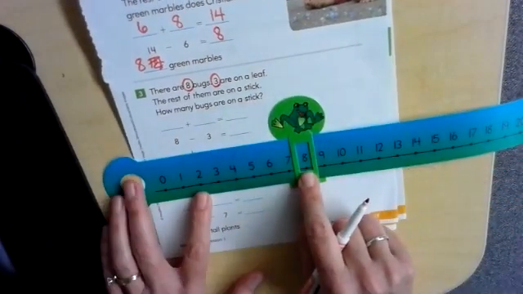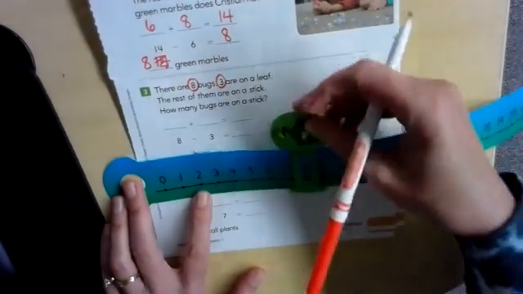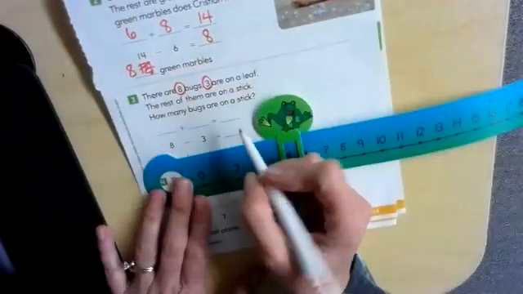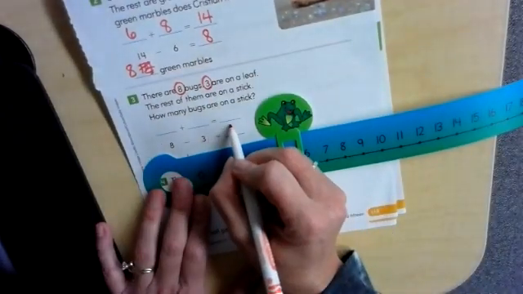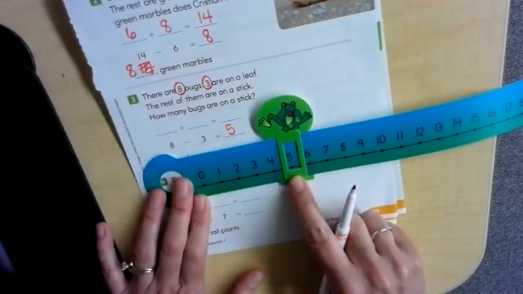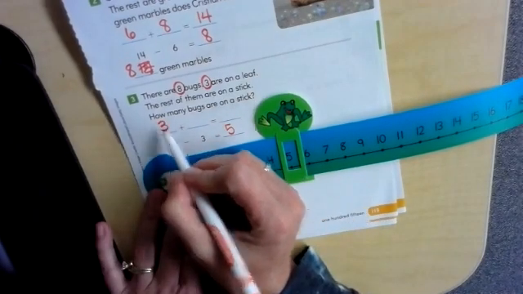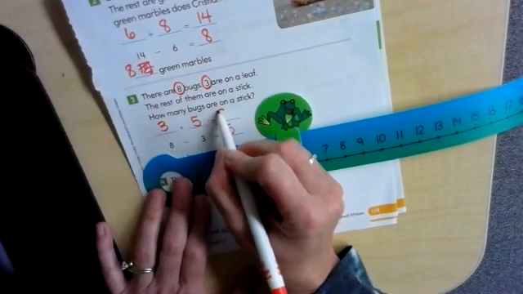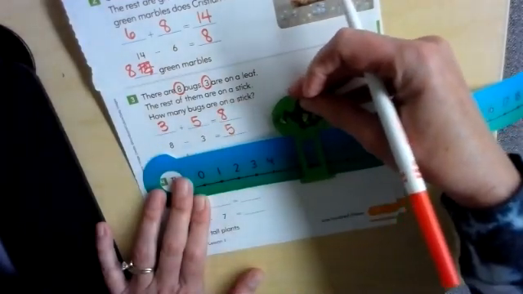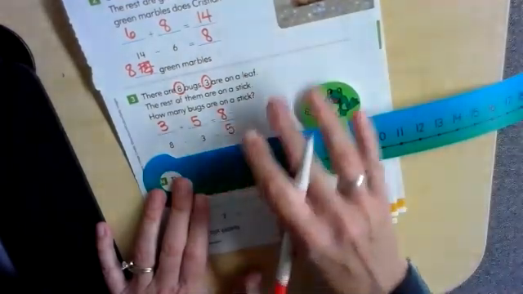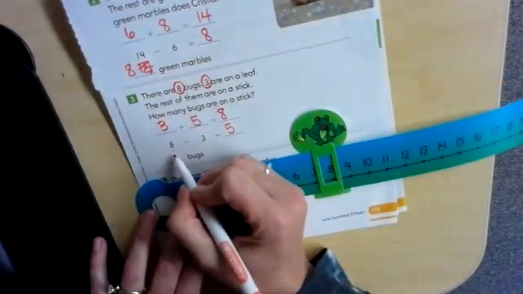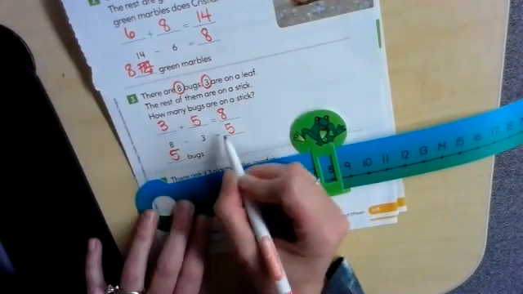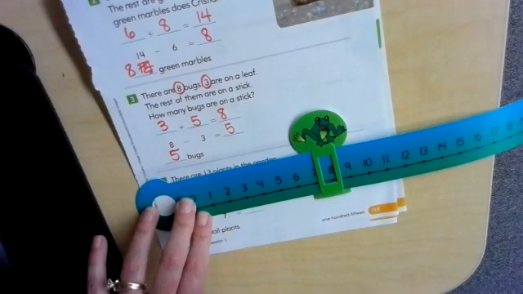Okay, so we have 8 bugs. 3 are on a leaf. Let's jump back 3. 1, 2, 3. Okay, I'm solving this problem right here because 8 minus 3, jump back 3, we landed on 5. We can take this 3 and take this 5, and 3 plus 5 equals this number 8. If I jump back up that 3, 5 plus 3, I know it's going to land on the 8. So there are going to be 8, no, not 8, 5. That's Lewis, dear goodness, 5 bugs on the stick.